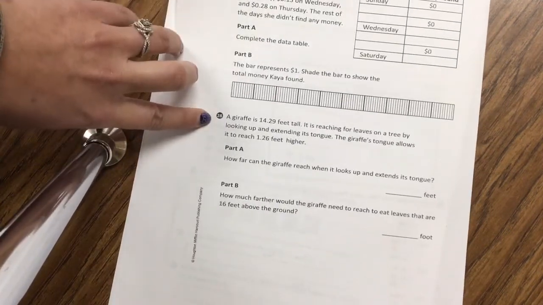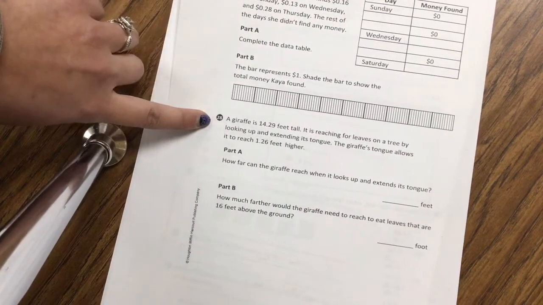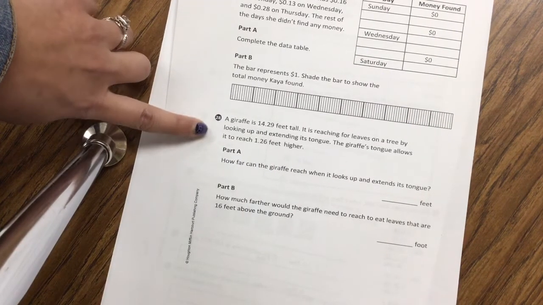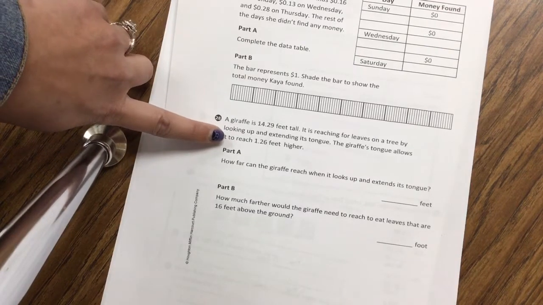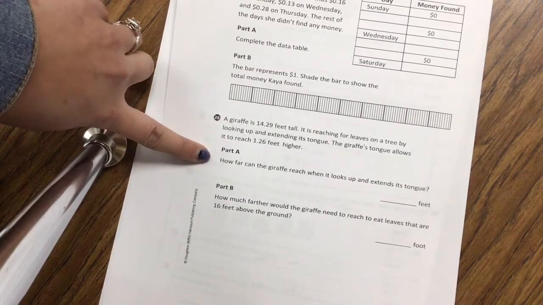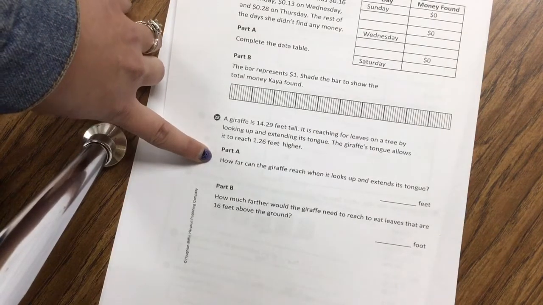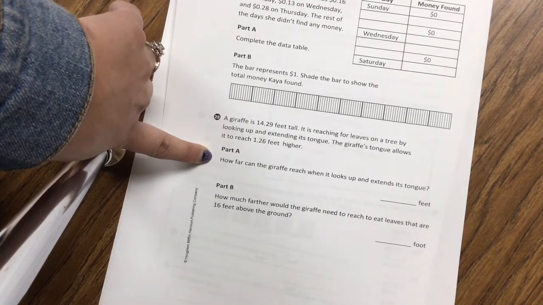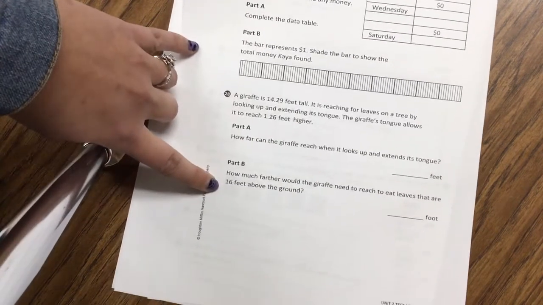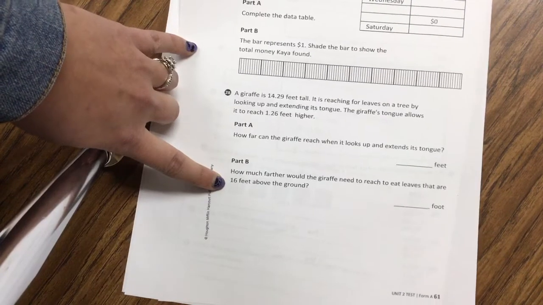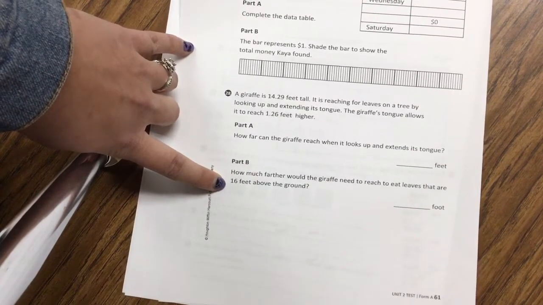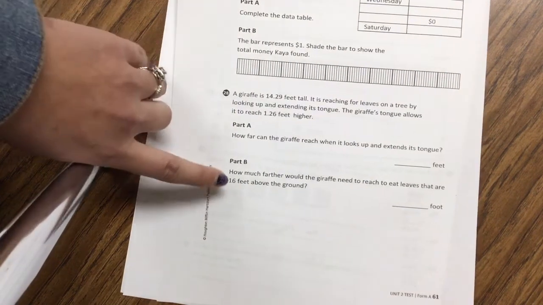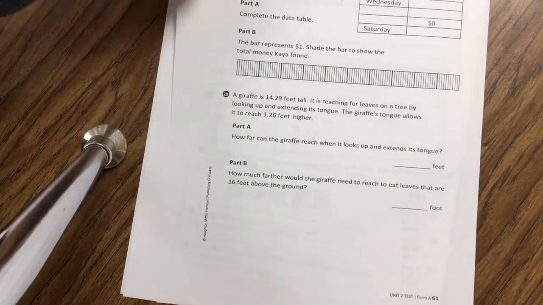28. A giraffe is 14.29 feet tall. It is reaching for leaves on a tree by looking up and extending its tongue. The giraffe's tongue allows it to reach 1.26 feet higher. Part A, how far can the giraffe reach when it looks up and extends its tongue? Part B, how much farther will the giraffe need to reach to eat leaves that are 16 feet above the ground? Be sure to show your work for parts A and B. Don't forget to include a label.